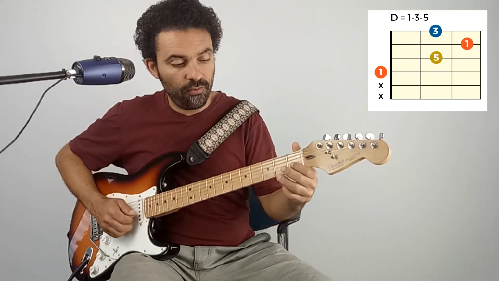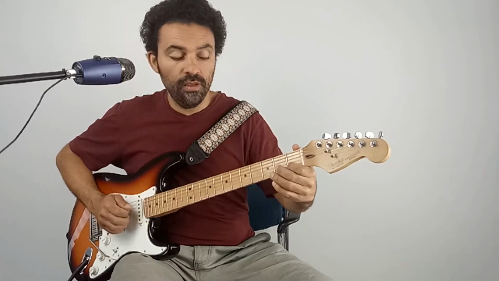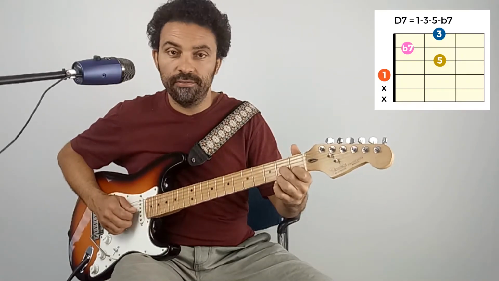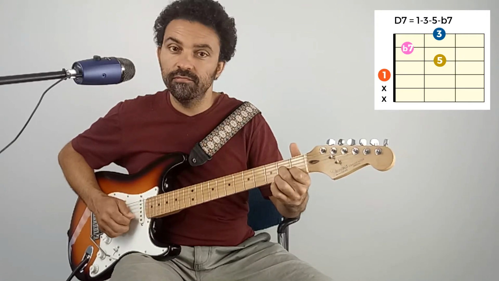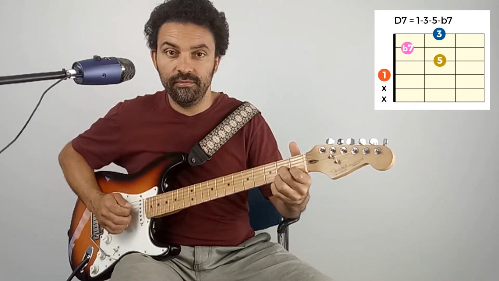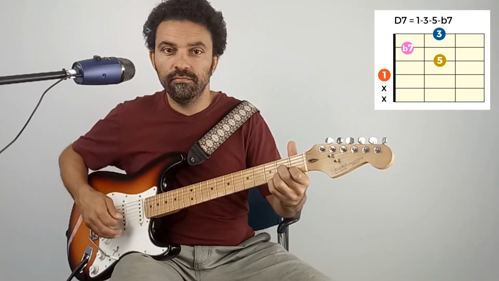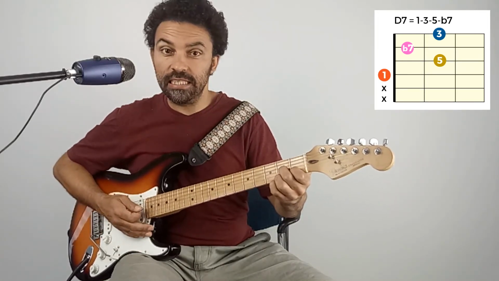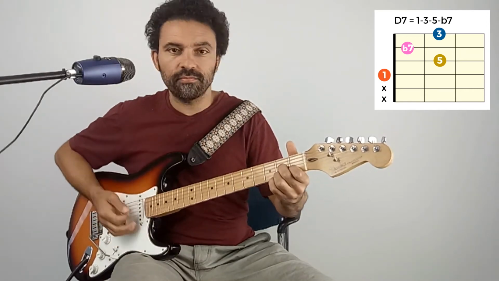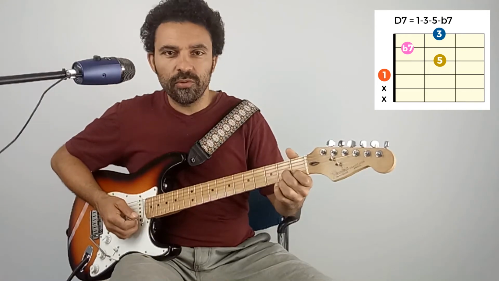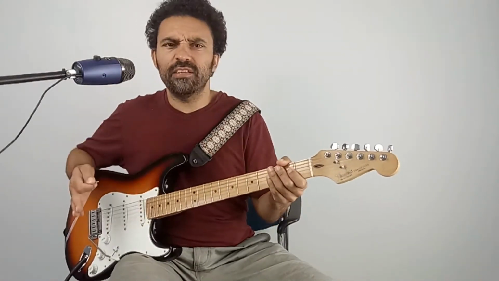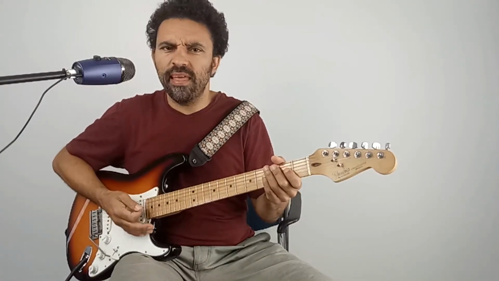So, if we keep that note there, and we put our other notes back in, we've got a 1, our 5, our flat 7, and our 3. And that gives us our D dominant 7th chord, or D7 for short. So that's how things work. Let's look at some other chords. What about sus4 chords? What are they?